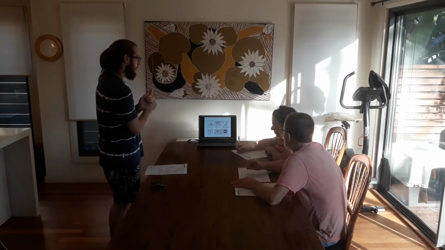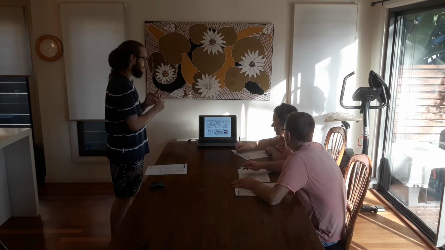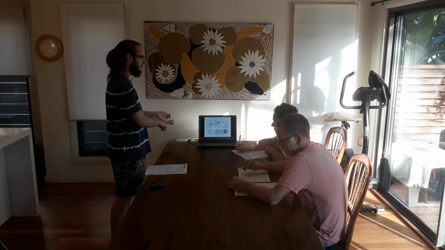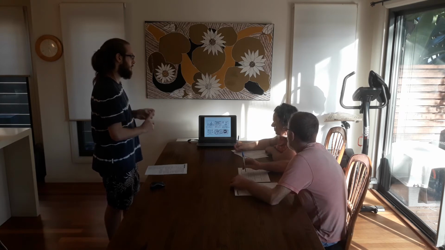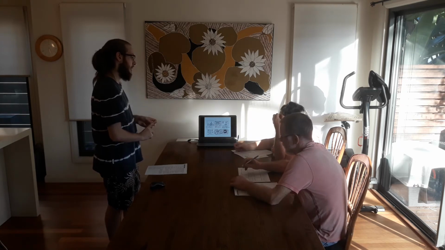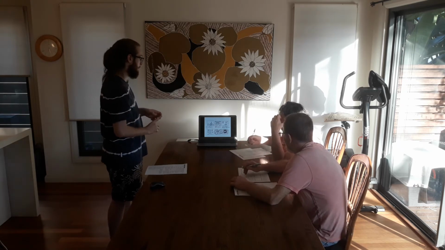So that could be a type of camera movement. It could be dolly movement. It could be there's a focus of lighting on this shot. And I want you to have at least 3 techniques for each shot as we go through.